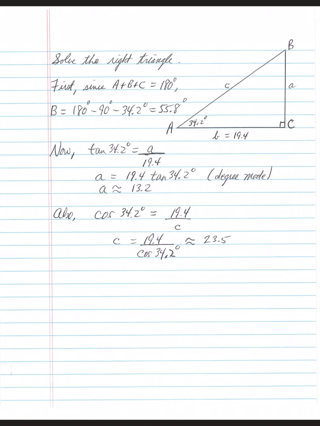Cosine of 34.2 has to be equal to 19.4 over C. Multiply both sides by C and then divide by cosine of 34.2, and that'll give you the hypotenuse length C is 19.4 divided by cosine of 34.2 degrees, and that's approximately 23.5 in length.